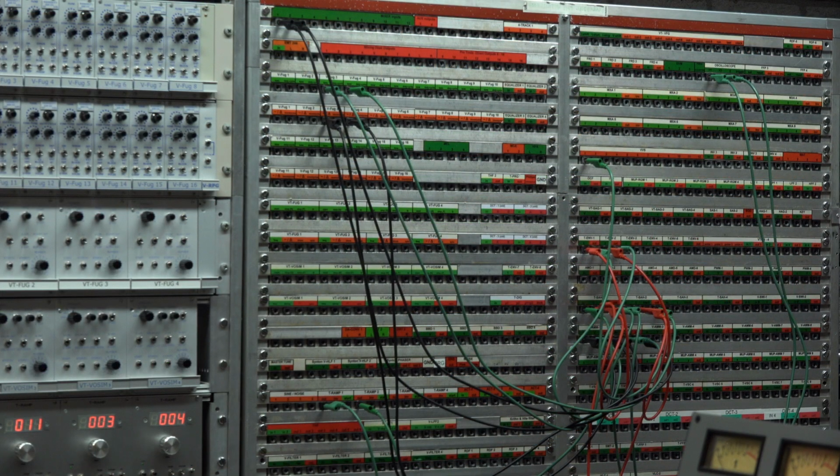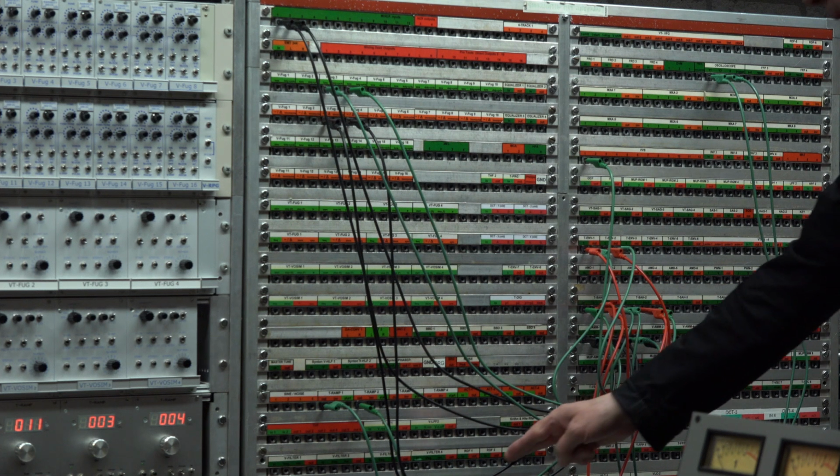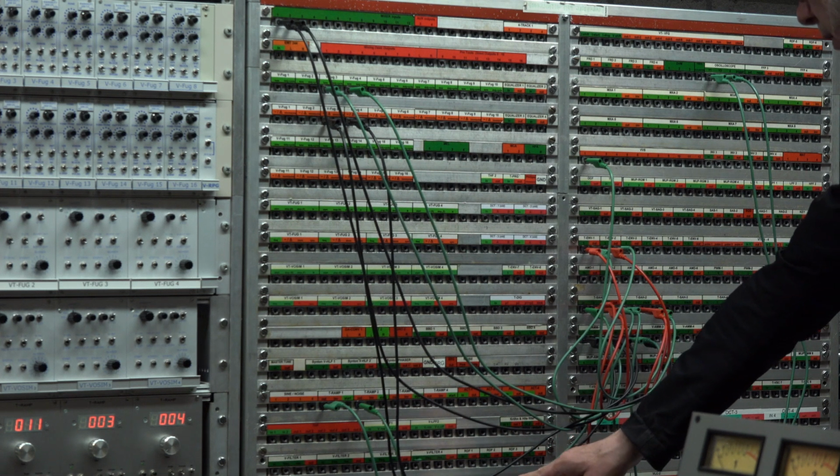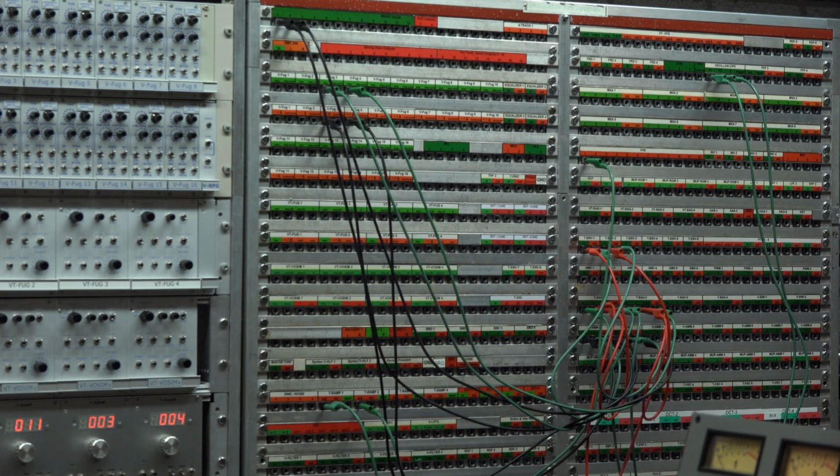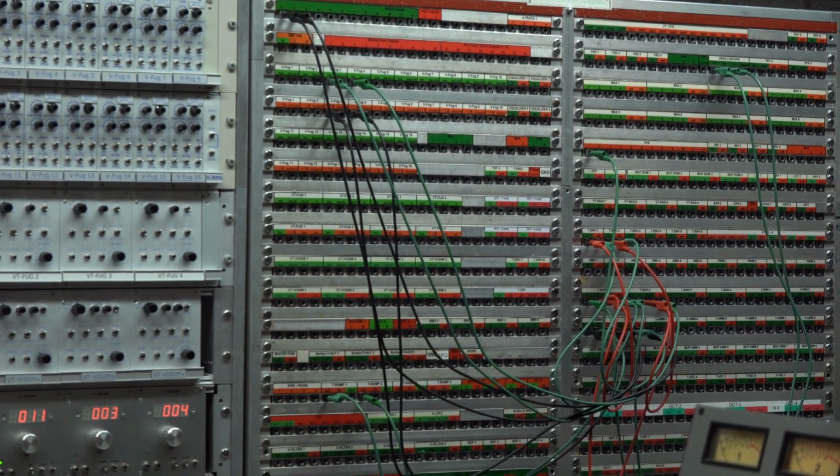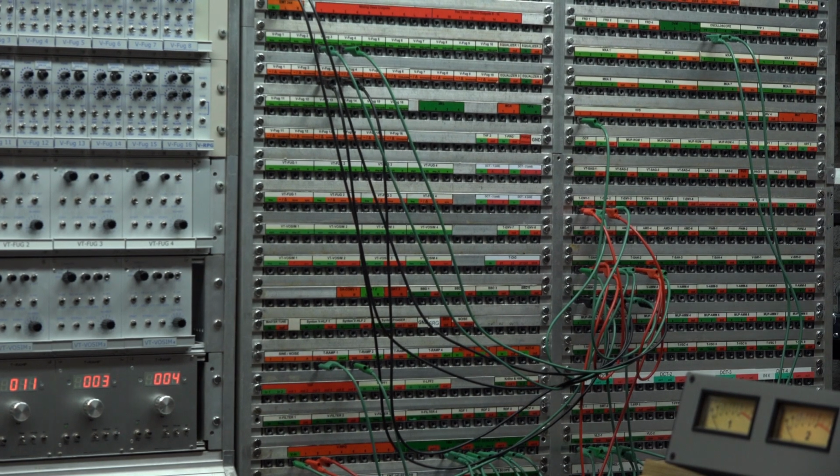I mentioned already that the tendency mask generator has the possibility to generate multiple random signals that fall within the same upper and lower limits. And I have done that now by making a patch here where the signals that are controlling the upper and lower limits are also going to the inputs of the second tendency mask generator.